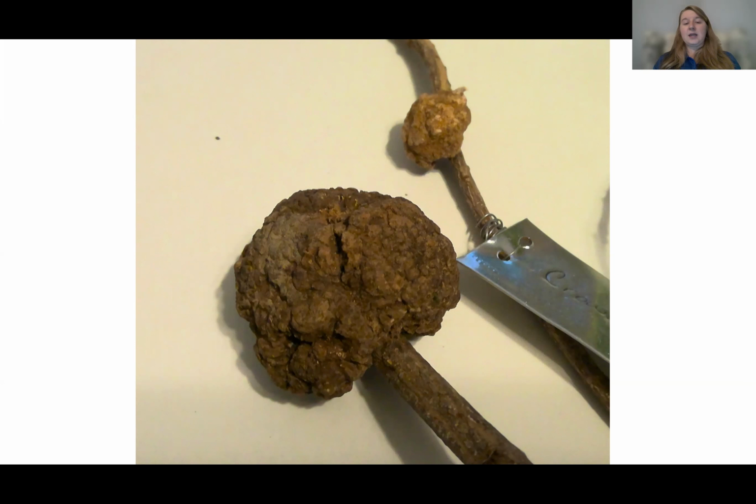Crown gall is a bacteria that gets into the plant and causes the plant to produce a bunch of undifferentiated cells, or this gall or tumor. Over time, these start out kind of small, like the one that you see in the top part of the picture here. But if left unmanaged, they can actually get quite large.